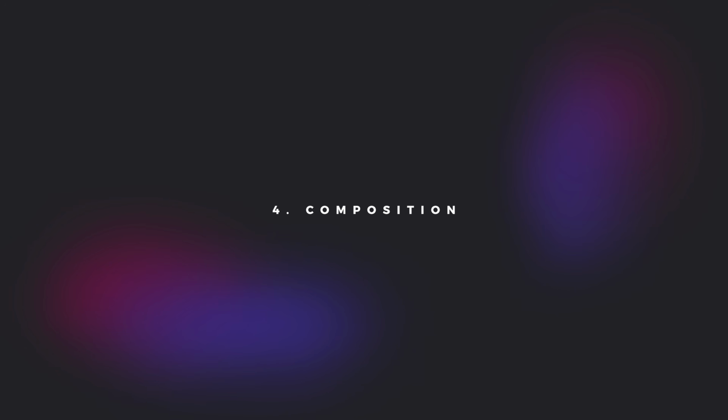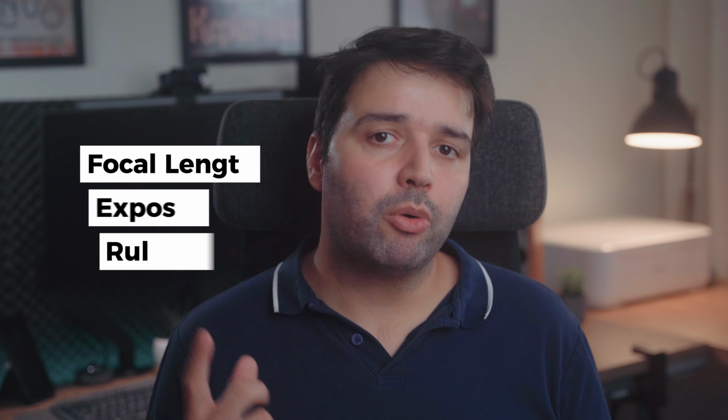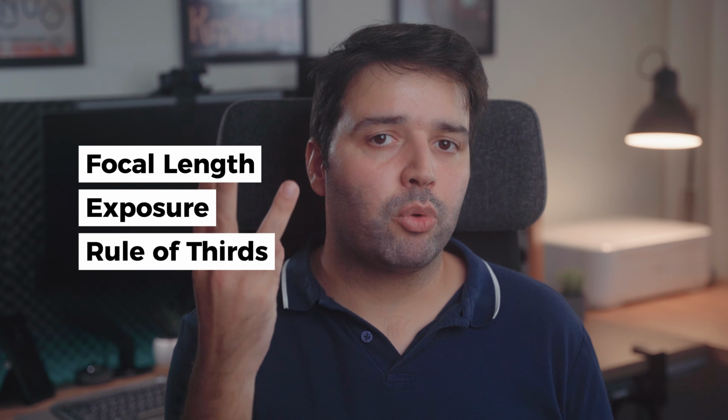Now that you have added high quality materials to your scene, we move to the next step, which is composition. When you are taking a new render, you are basically a photographer. In each shot, you have to get the best angle to promote the best out of your design. And as any photographer, you need to understand the basics to be able to get a good shot. There are 3 things you need to master: focal length, exposure, and rule of thirds.